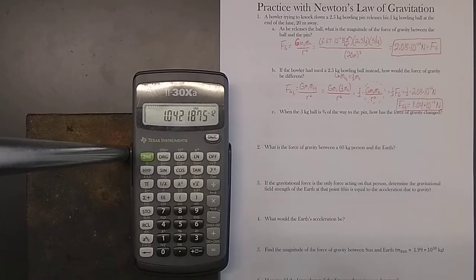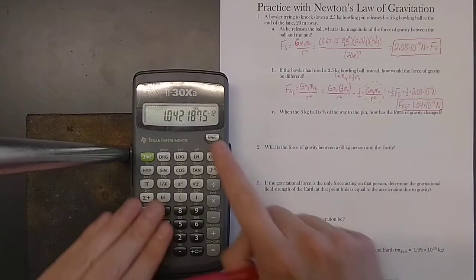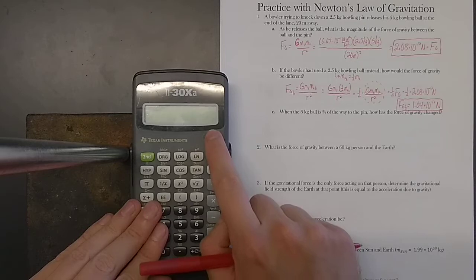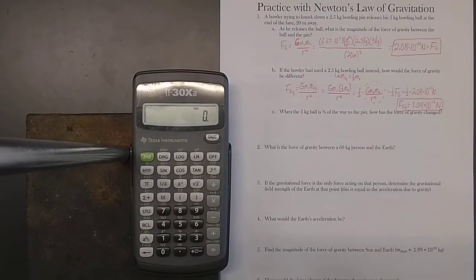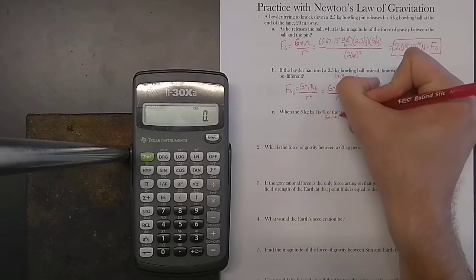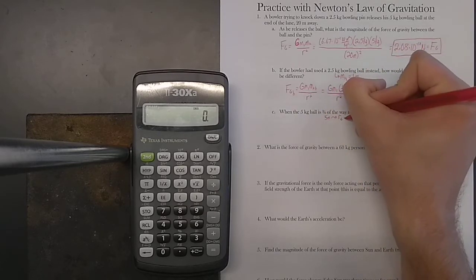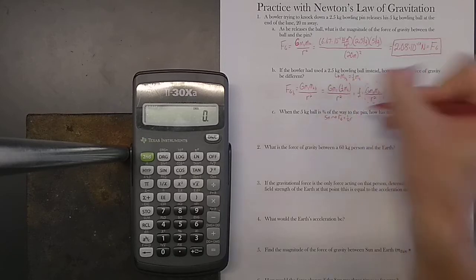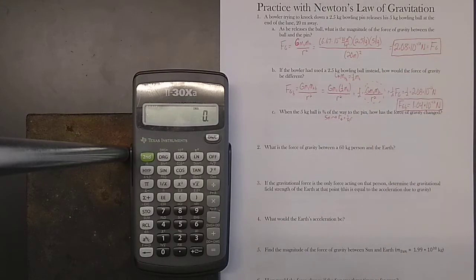Part C: when the 5 kilogram ball is 3/4 of the way to the pin, how has the force of gravity changed? Well, 3/4 of the way to the pin means that the bowling ball is now 5 meters away because it's gone 15 of the meters between the bowling ball and the pin. So I wouldn't write 3/4 in for the change for r. I would say that since it's now 5 meters away, rC is 1/4 as big as it used to be, because 5 is 1/4 of 20.